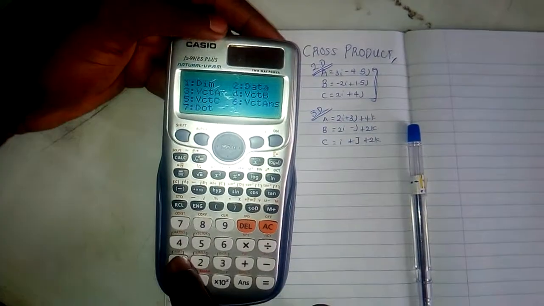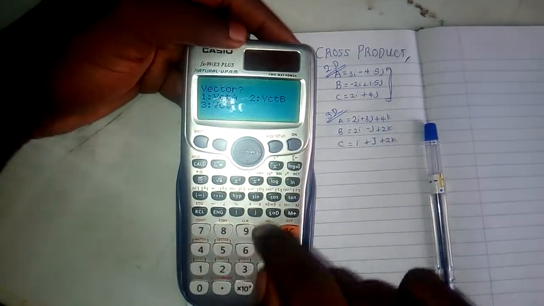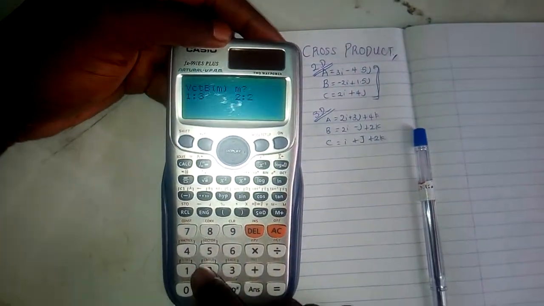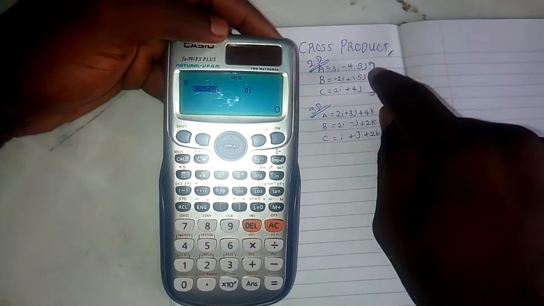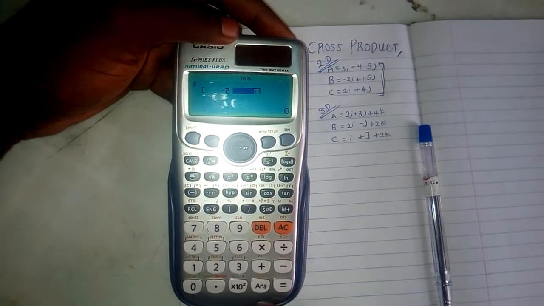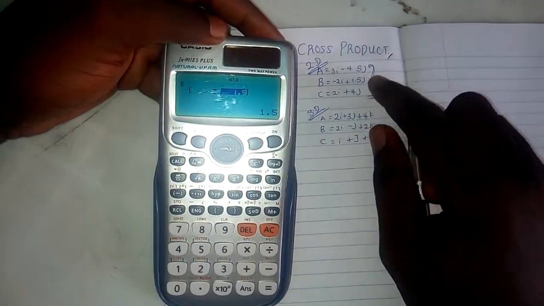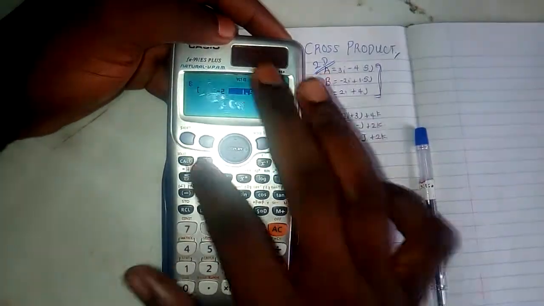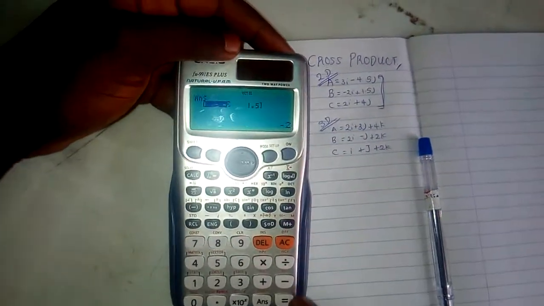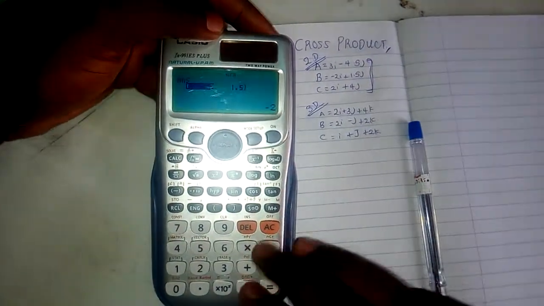I'll just say 1. Then I want to dimension vector b. So I'll click on 2 for vector b. So it's 2 dimensioned. So this is minus 2 and 1.5. So minus 2 equals, 1.5 equals. Let me check for equals. Now we are safe. So this is minus 2, 1.5.